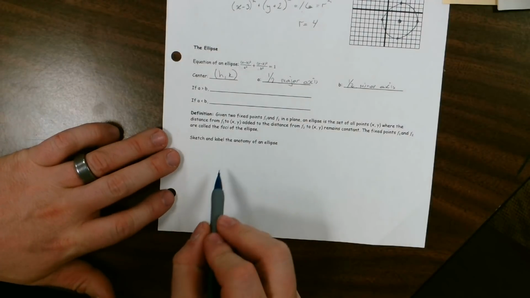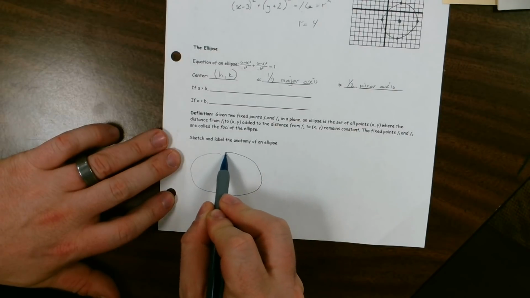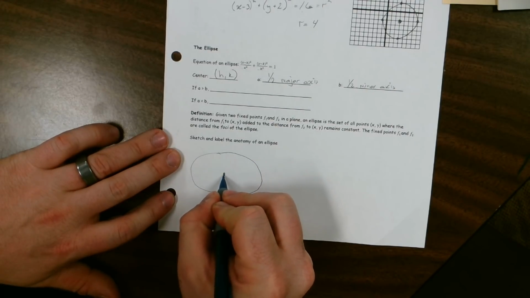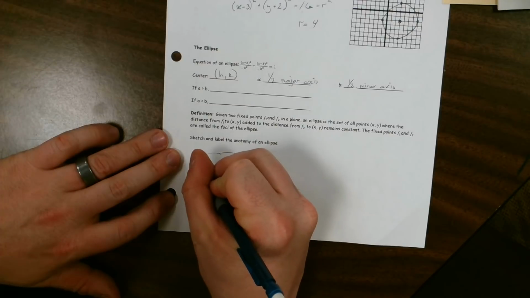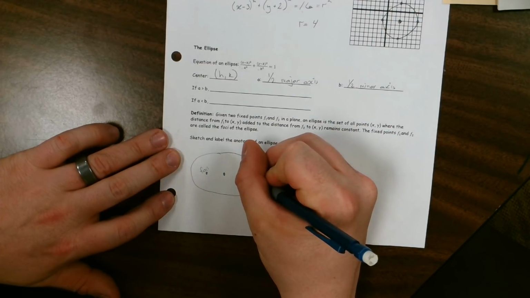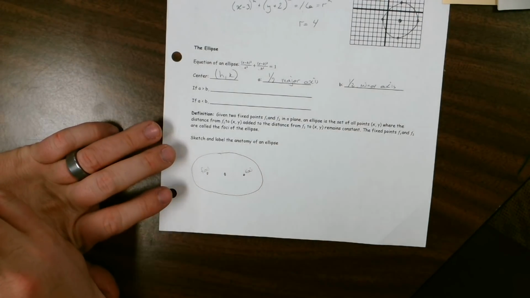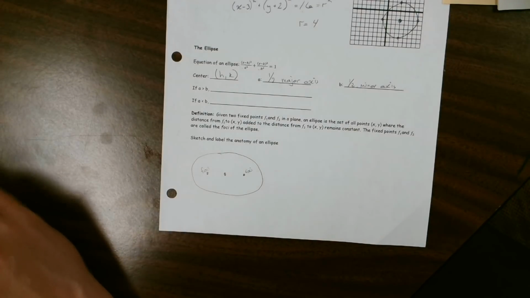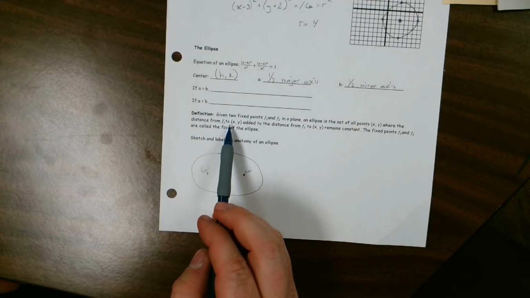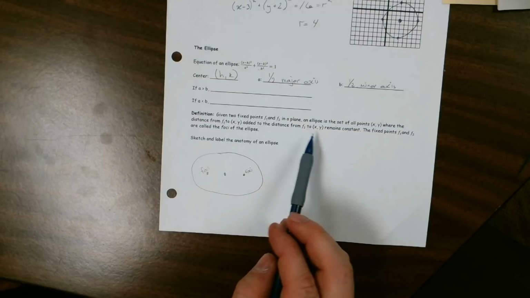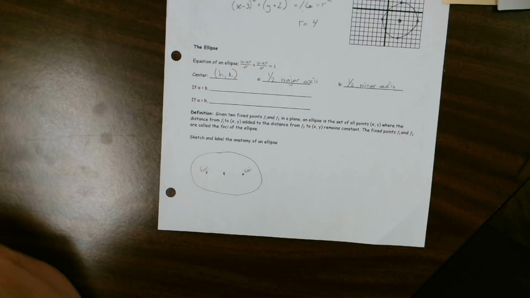But if we draw an ellipse, it is somewhat oval shaped with a center and 2 points called foci, or the singular, focus. Okay, so those 2 points are called the foci. Now, the definition of an ellipse, as you see here, is a set of all points where the distance of a point from each foci, the sum of the distances from each foci, remains constant.